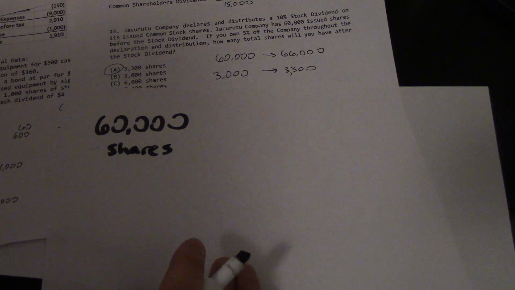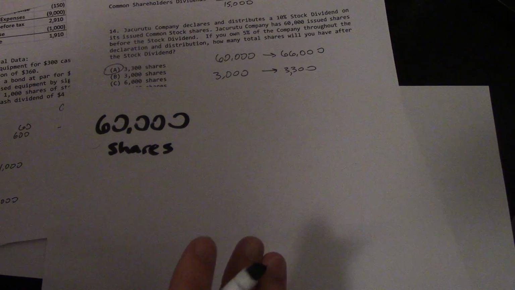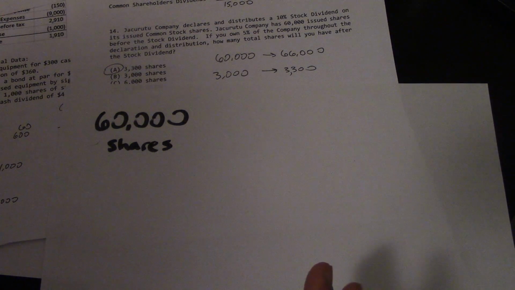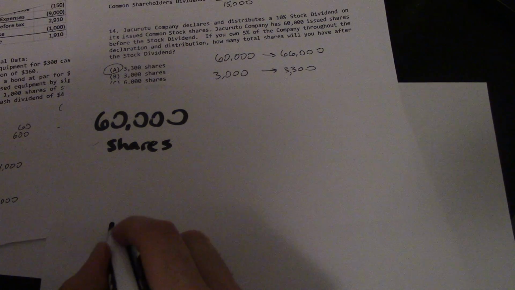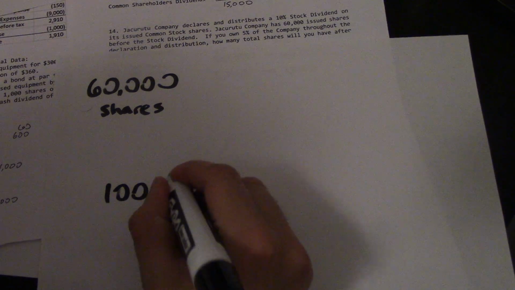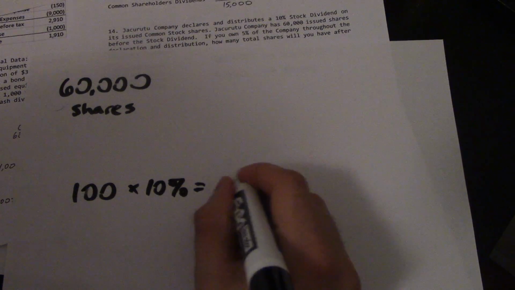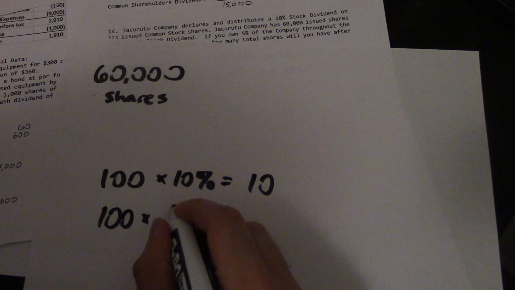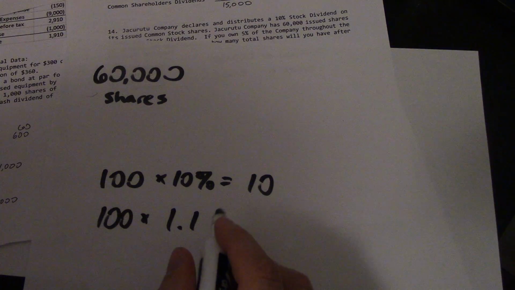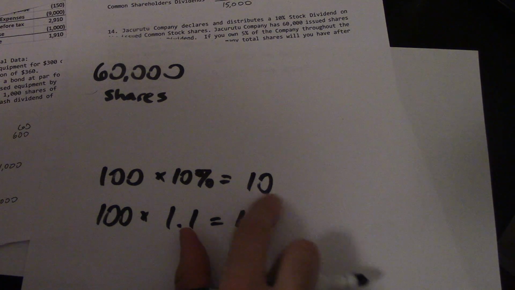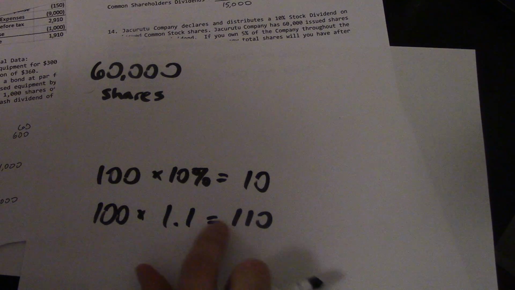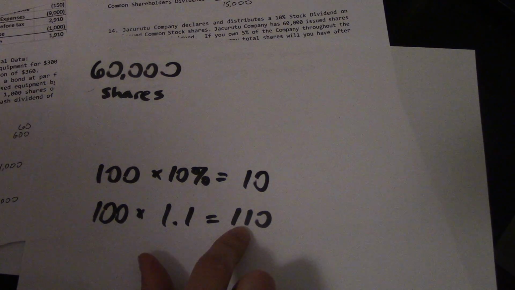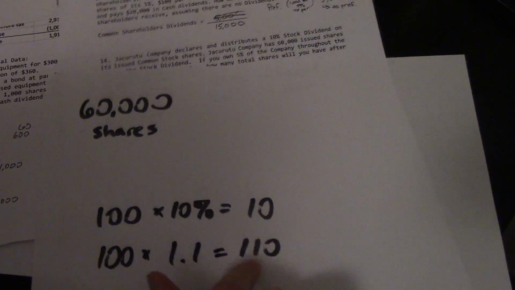So a stock dividend, you can think of it this way: however many shares of stock you have, after the stock dividend, you're going to have 10% more. So, for example, if you had 100 shares, after the stock dividend, you're going to have 10% more, or 10 additional shares. Or you can also do it like 100 times 1.1. So you'll get 10 additional shares, or in other words, you're going to be left with 110 shares. You'll start with 100. After the stock dividend, you'll be left with 110 shares.